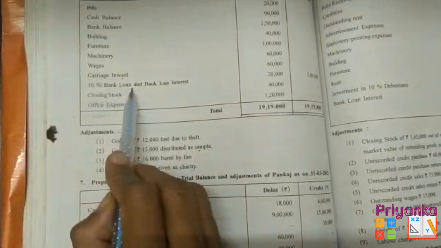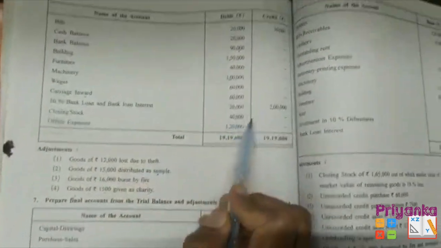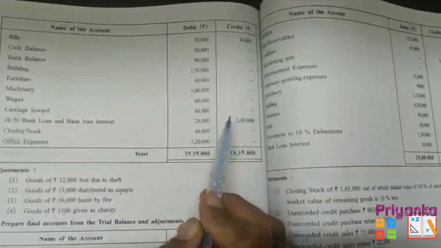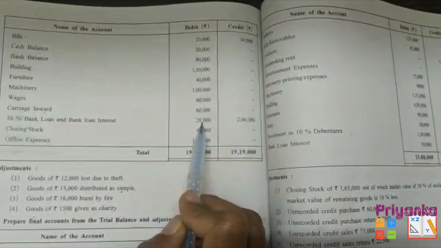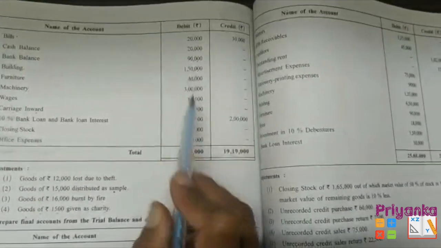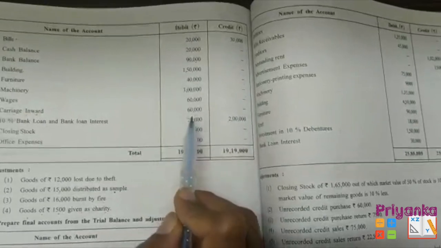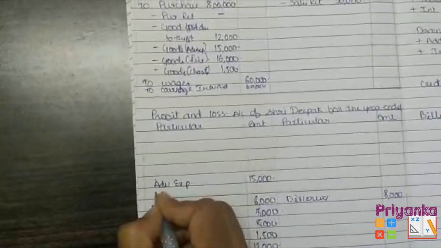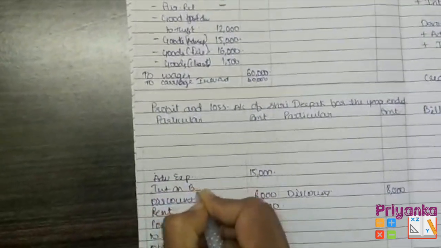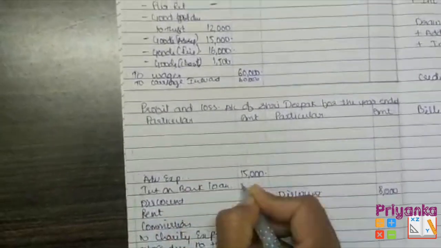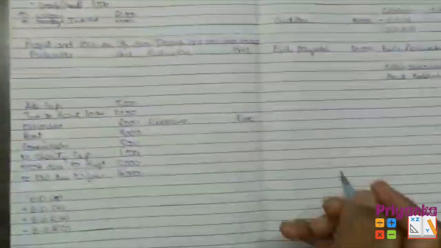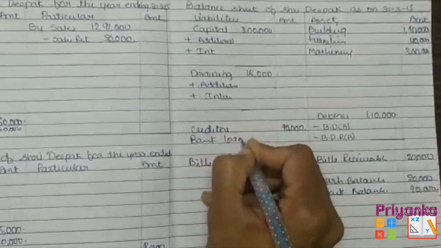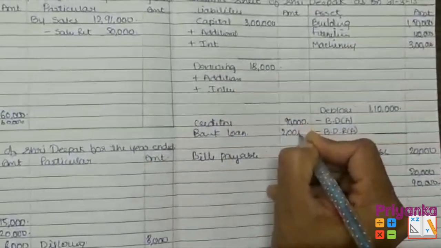Next is 10% bank loan and bank loan interest. Here the bank loan is a liability, so it remains on the credit side. Bank loan interest, when we pay interest on the bank loan, becomes an expense. So this is an expense, it remains on the debit side, which will be passed to the profit and loss account debit side. Interest on bank loan with the amount 20,000, and bank loan, that is a liability, amount 2 lakh, which will be shown on the liability side.